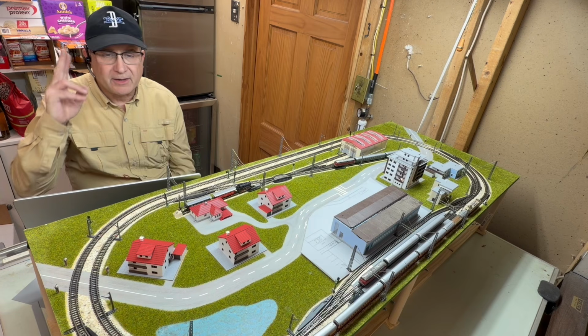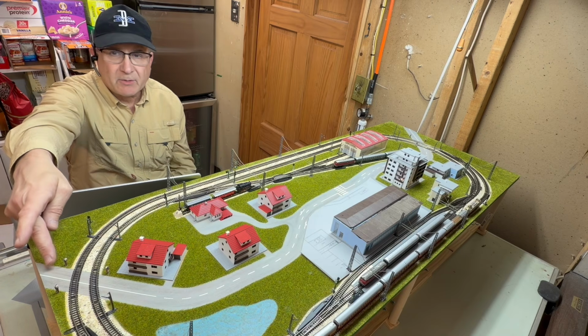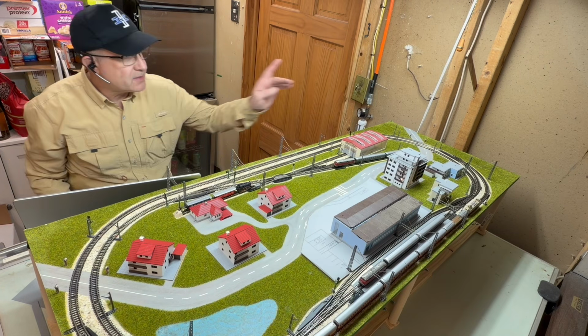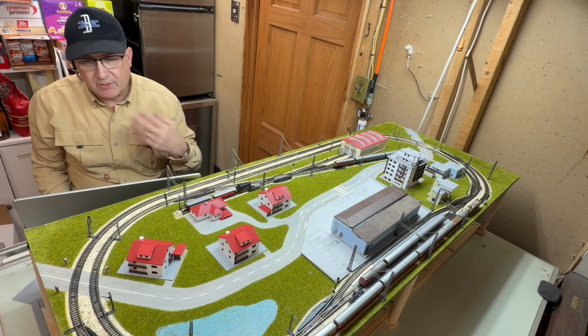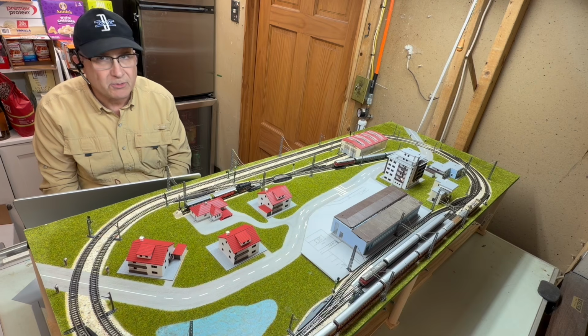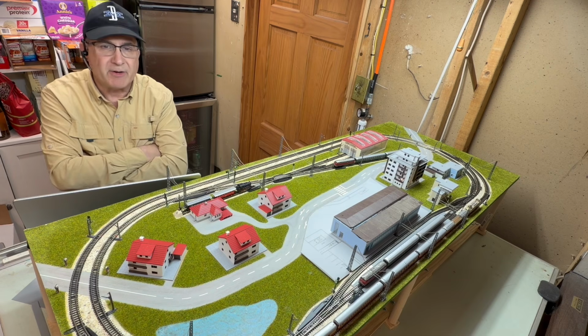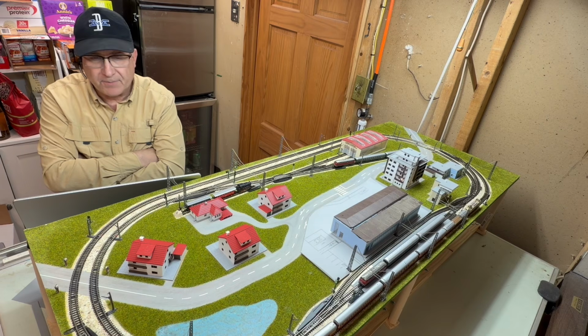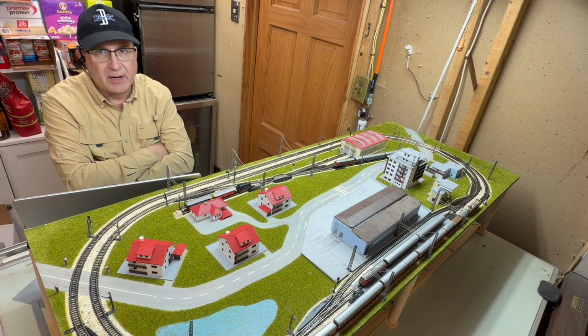I also got the grade crossings working from Signal Logics, and I'm sort of about to begin finalizing the layout. I also got the box that the layout's going to fit into. I'm going to do a separate video on all those things. And so this is just kind of a quick update.